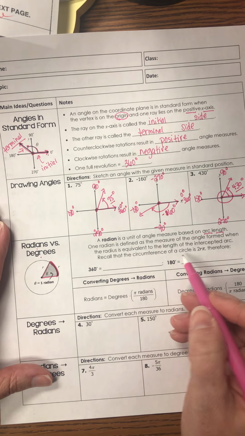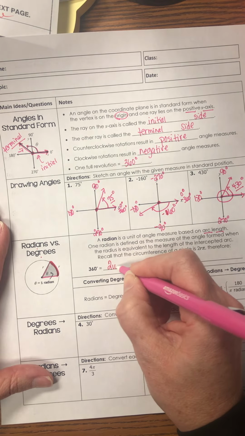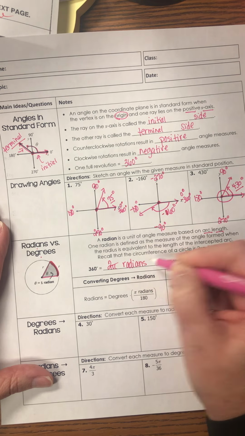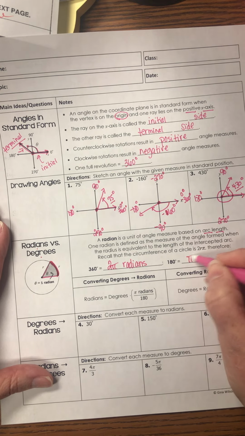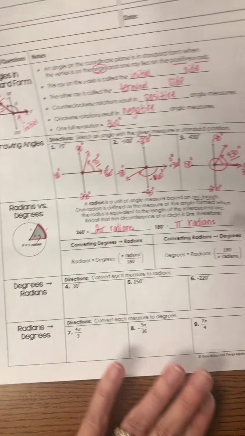Since the circumference of a circle is 2 pi r, we can get our 360 degrees and we'll know that it's equivalent to 2 pi radians. And 180 degrees, which is half of the circle, is going to equal pi radians. So that tells us we deal with pi when we're dealing with radians.